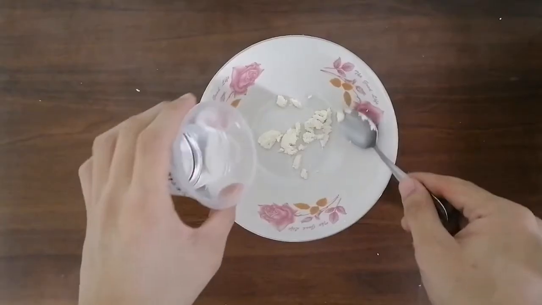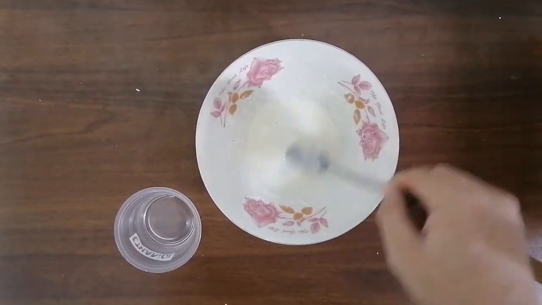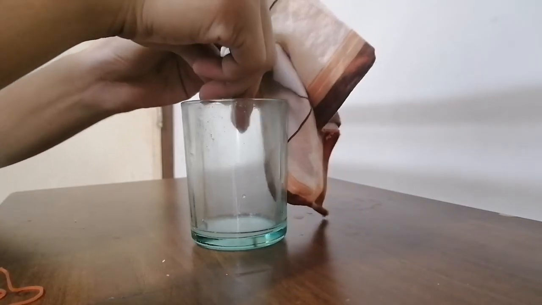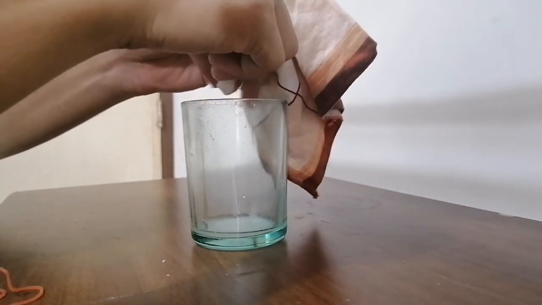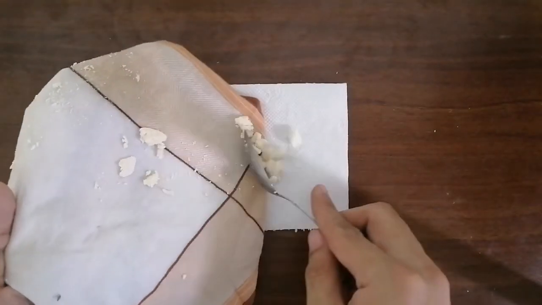Add 10 milliliters of ethanol to the container. Mix the sample for 5 minutes. Then, repeat the filtration by gently squeezing excess ethanol. Discard the liquid filtrate since it contains fats. Spread the casein on paper and dry.